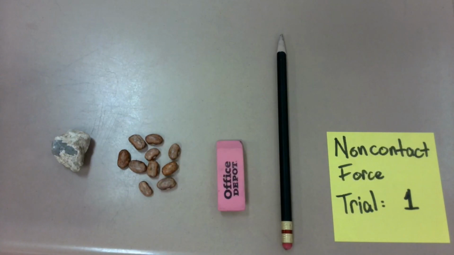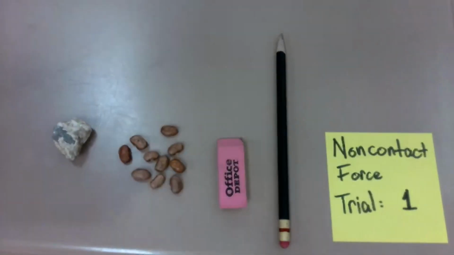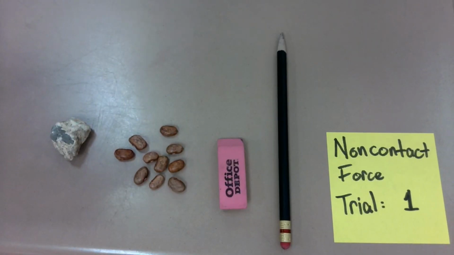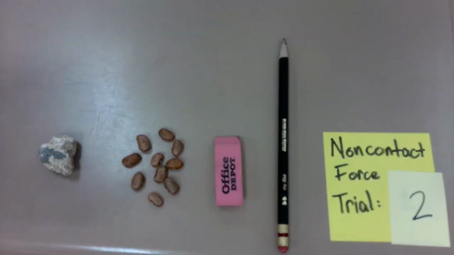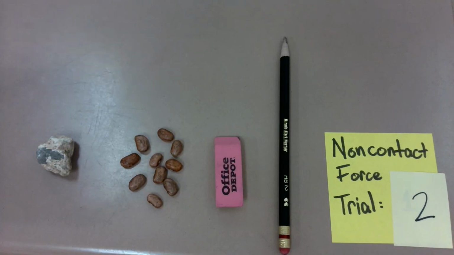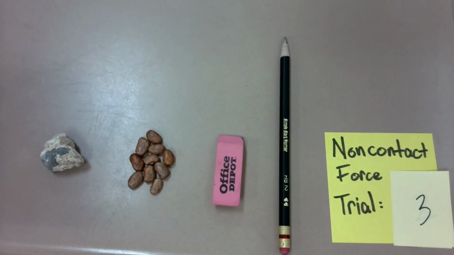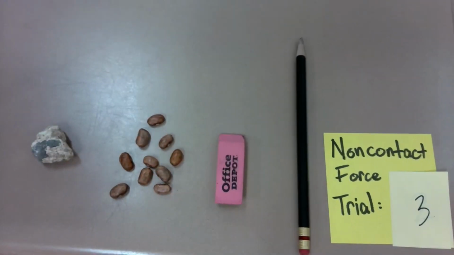Non-contact force, trial 1, in 3, 2, 1. Pause the video, record your observations. Non-contact force, trial 2, in 3, 2, 1. Pause the video, record your observations. Non-contact force, trial 3, in 3, 2, 1. Pause the video, record your observations.